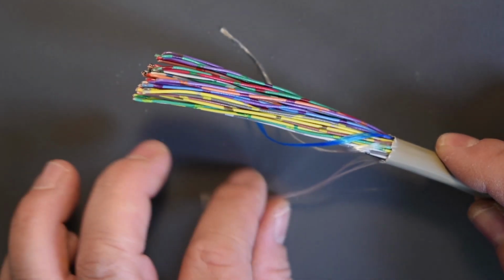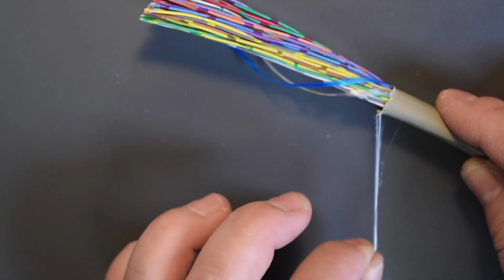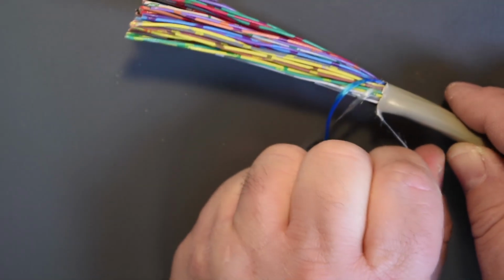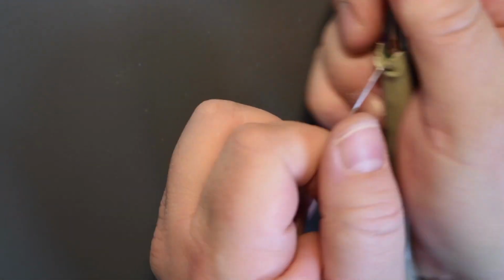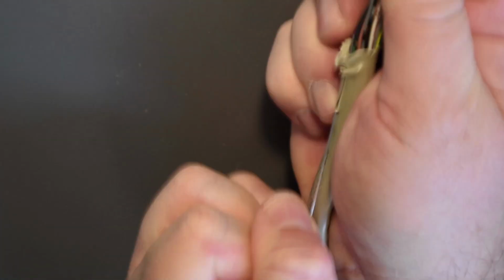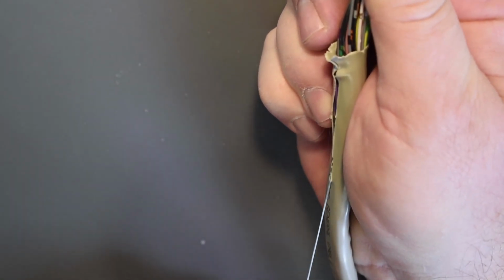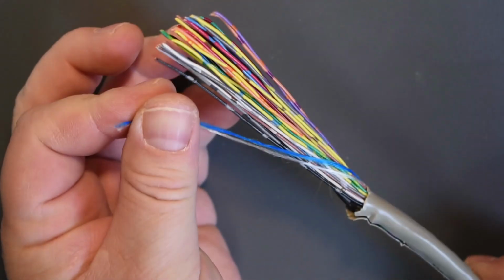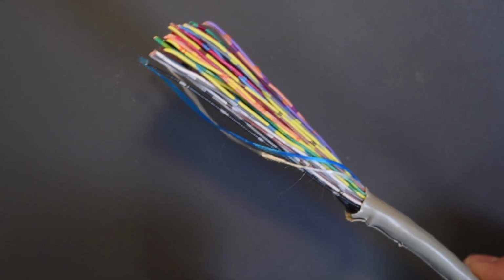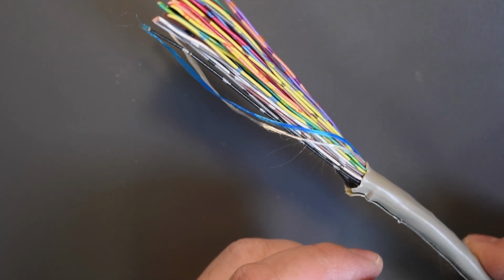And you're going to have one that goes straight. This is the ripcord. You can just pull on it, as I said. Pull on that and you can peel the insulation. You can't use these as a ripcord because they just spirally go around and you're just going to create a mess.